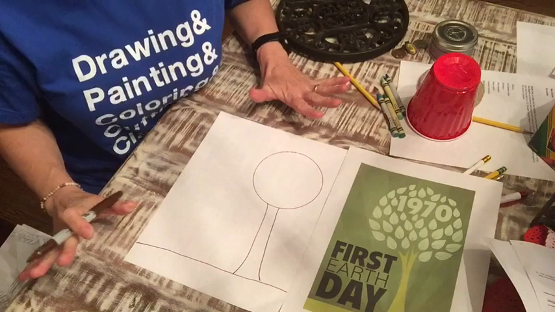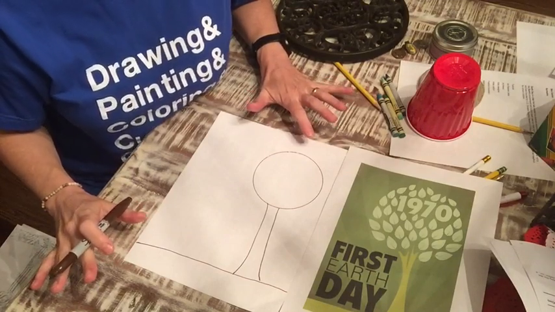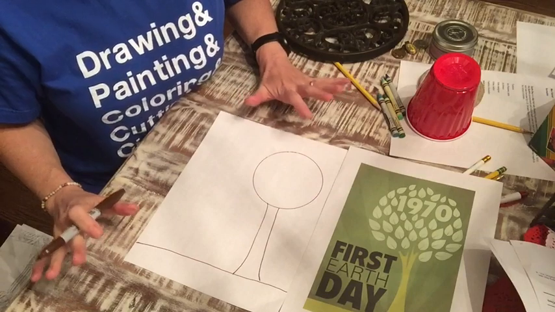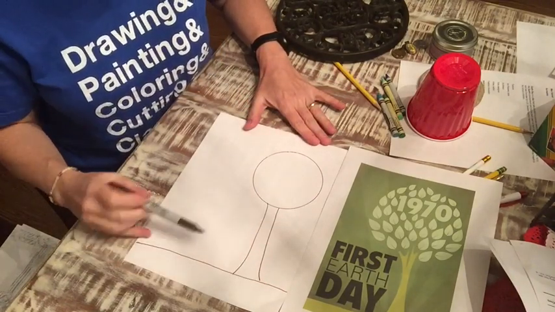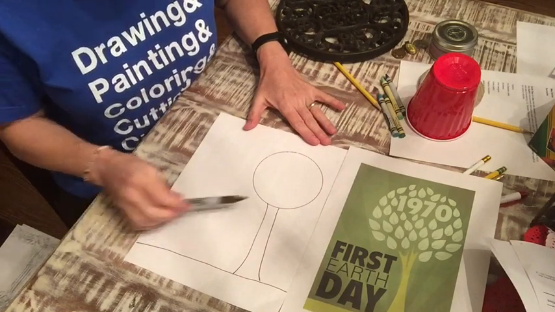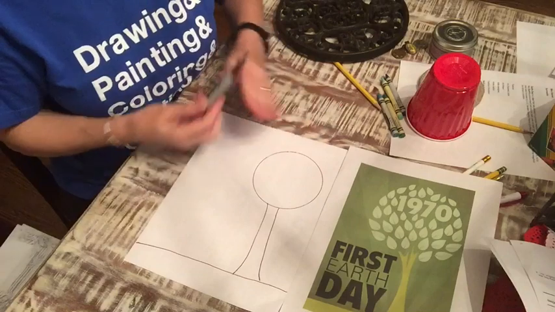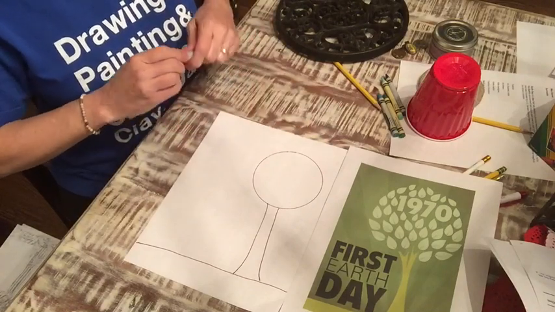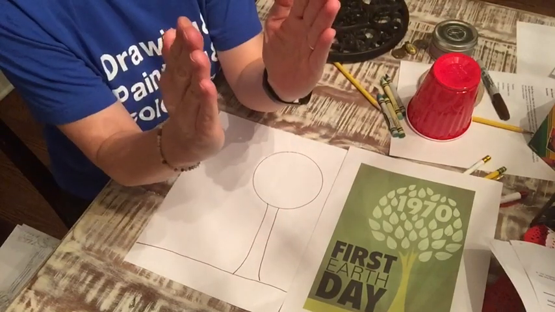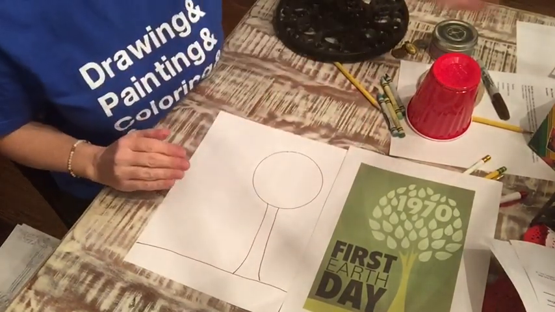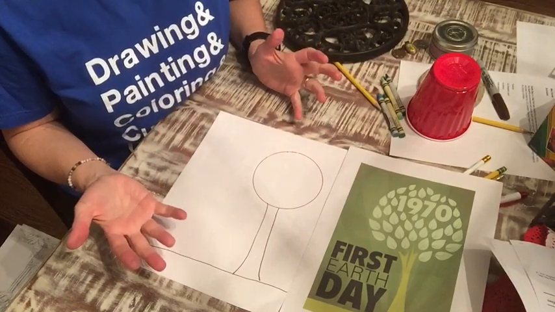Okay, and that's all I'm gonna do right now with my pencil, because we're gonna start doing the texture part, okay? So we have the horizon line, and the horizon line separates the earth from the sky, and we have the circle for the tree and the two vertical lines for the base of the tree.